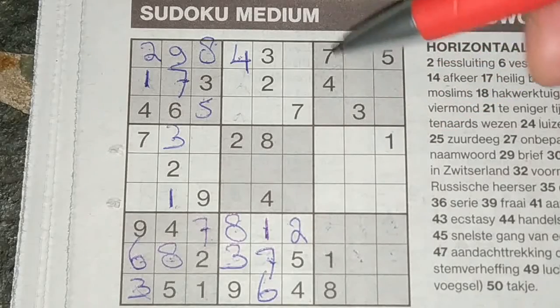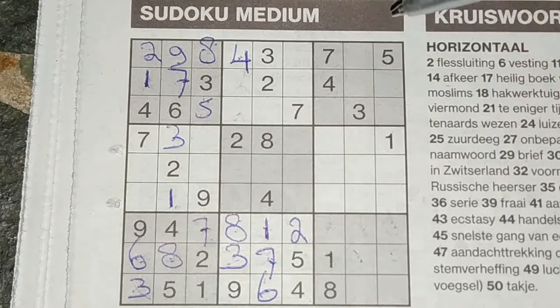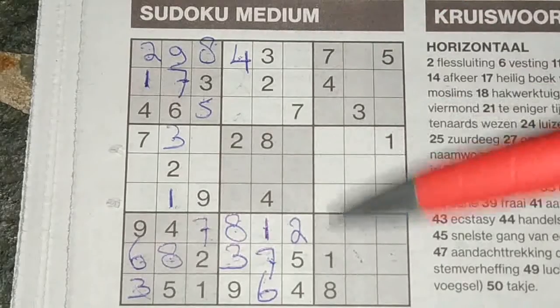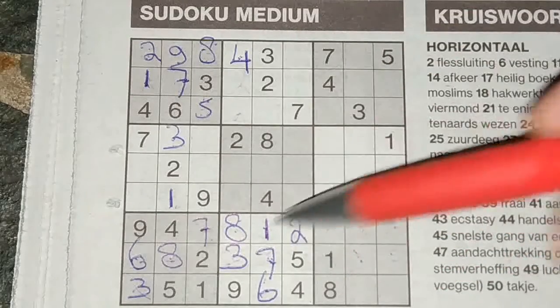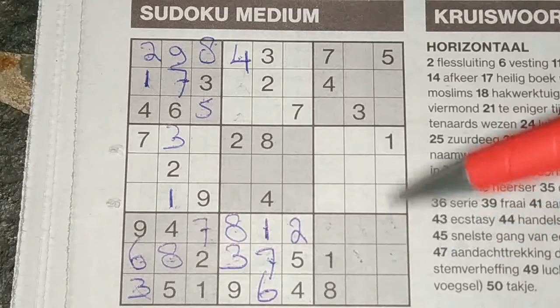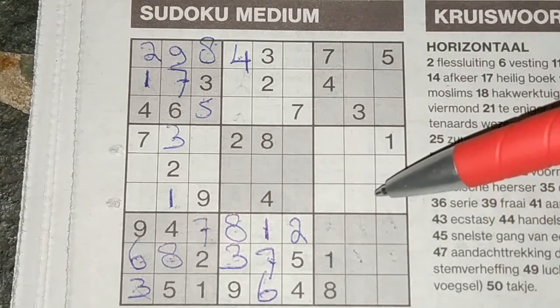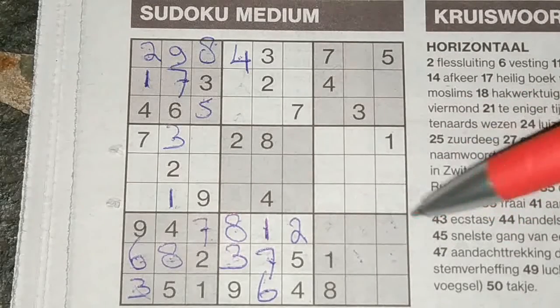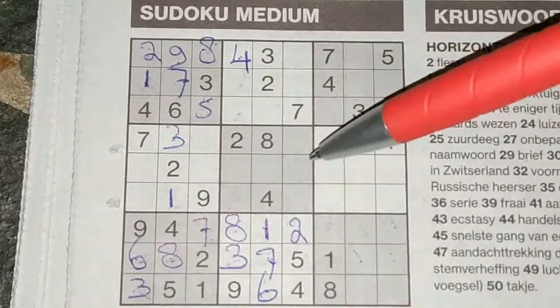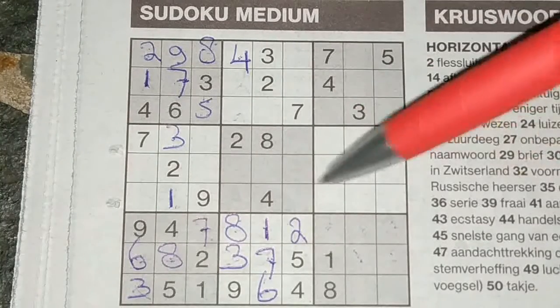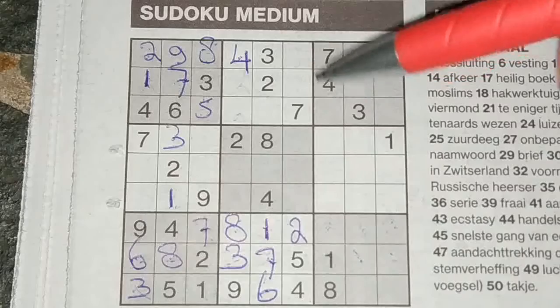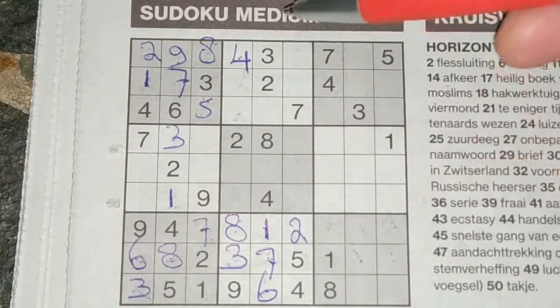Then let me see. The 7, 3. 1 should be there. The 9.